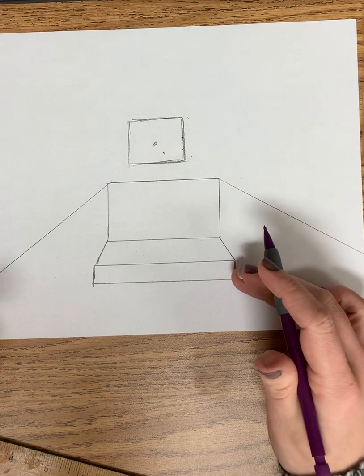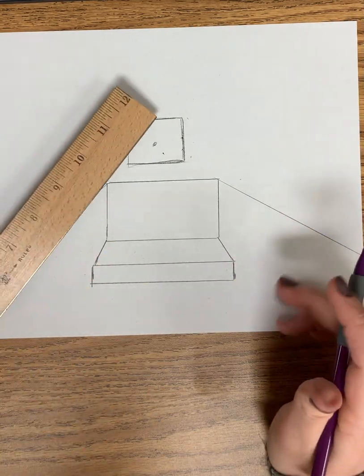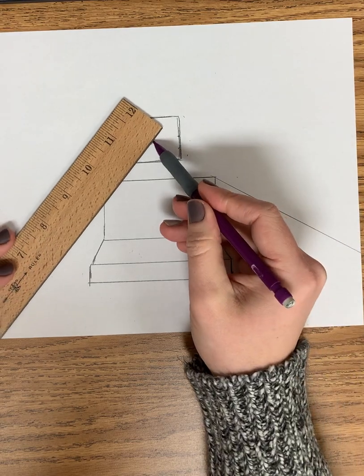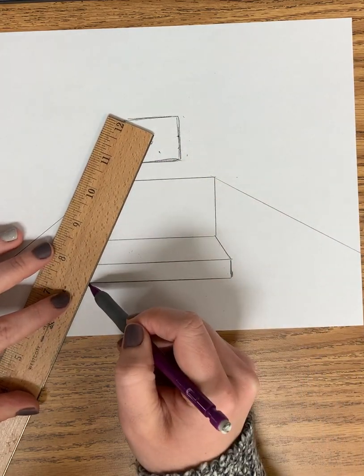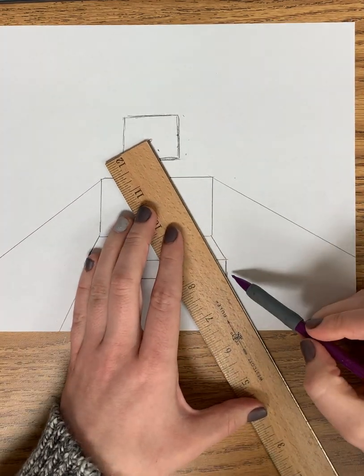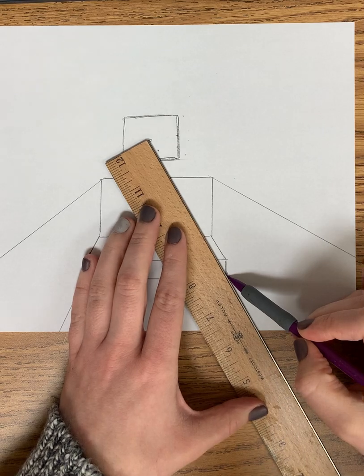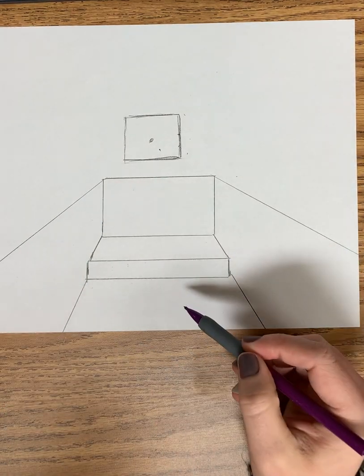Now, the audience is going to start from the corners of the stage. So just like everything in your picture has to go to your vanishing point. So from here, we're going to draw a line going down. From here, corner of the stage, we're going to draw a line coming down. Just like that.